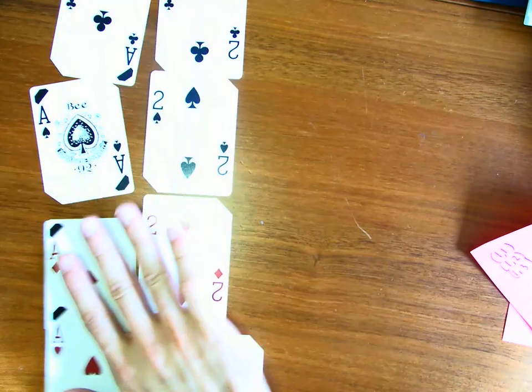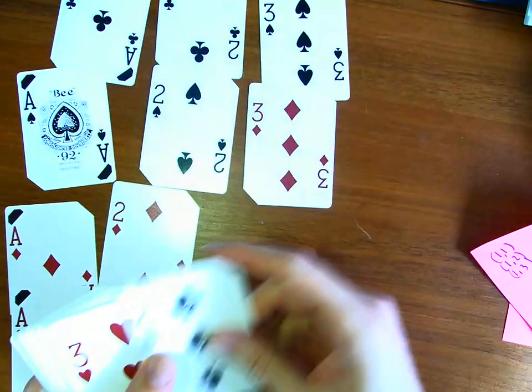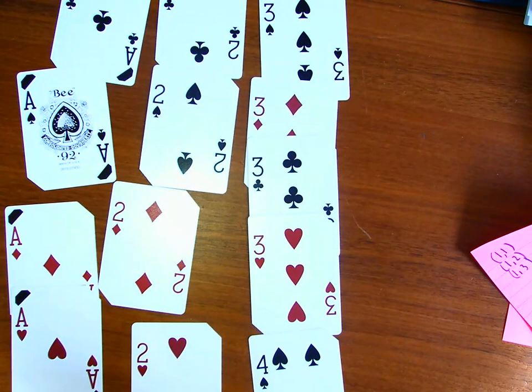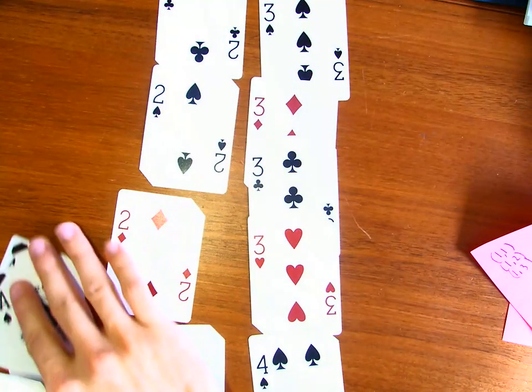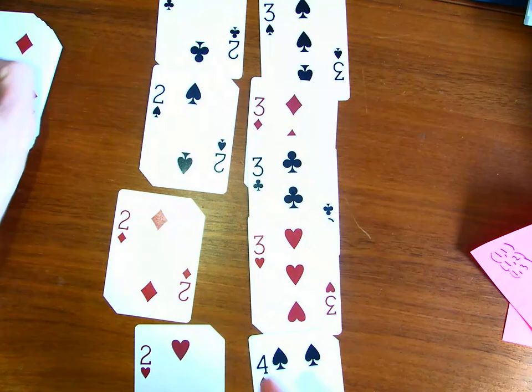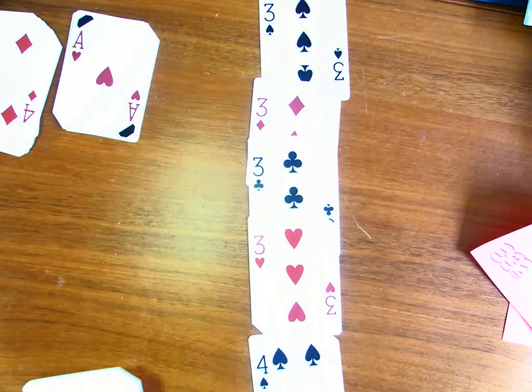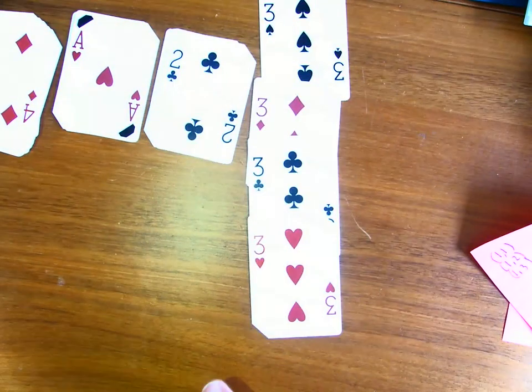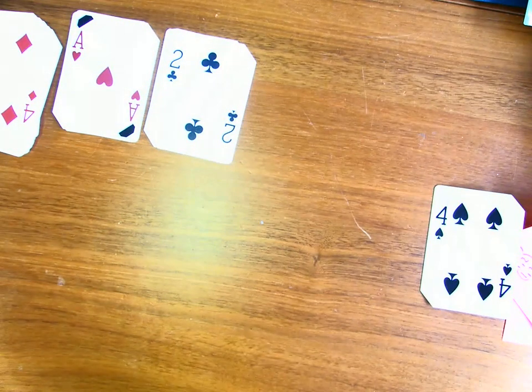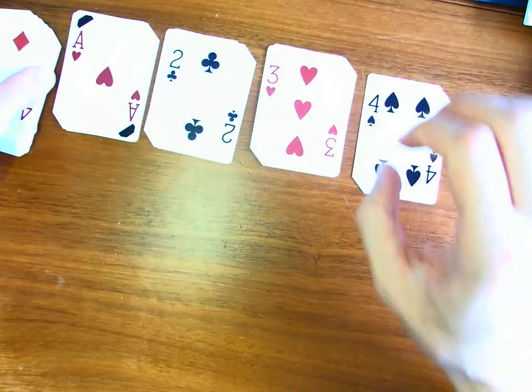What do you think is gonna happen next? You have four threes, right? And then what? I'm not gonna have enough space, but I just wanted you to see that. Let me organize this. So you have the aces, the twos, the threes. Okay, then what's next?